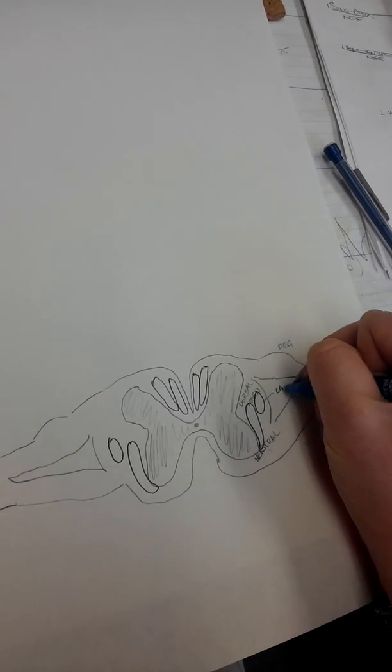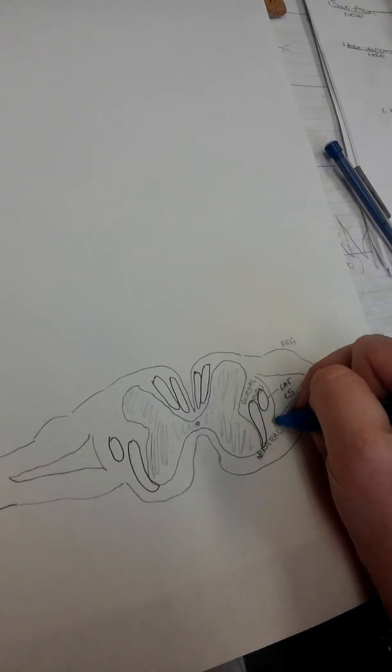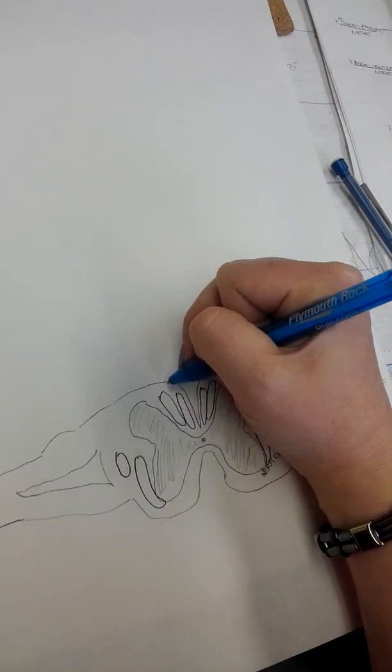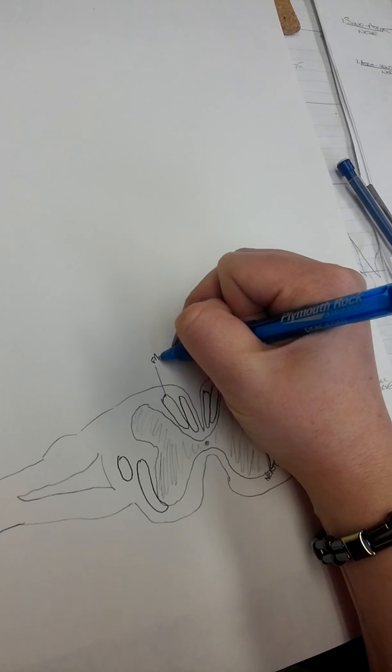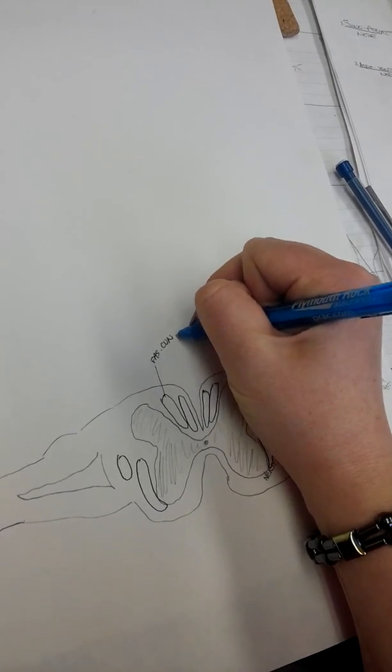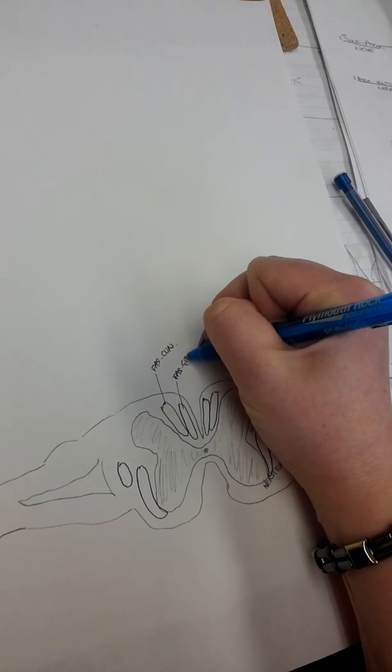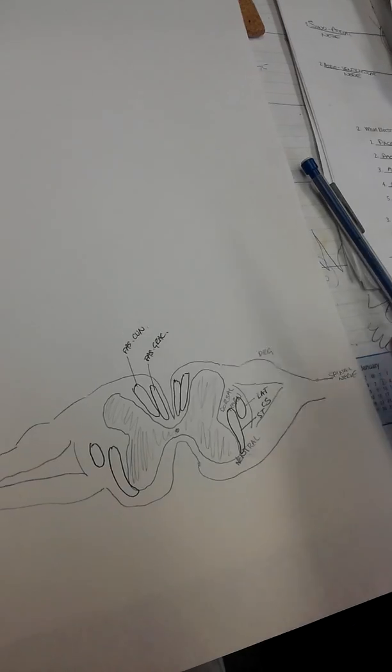So this is the lateral corticospinal. Here is your spinothalamic. And we have our fasciculus cuneatus, which does the arms, and our fasciculus gracilis, which does the legs. Now obviously remember, these are on both sides.